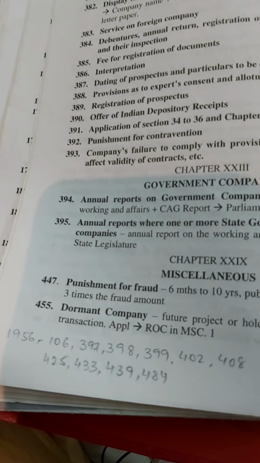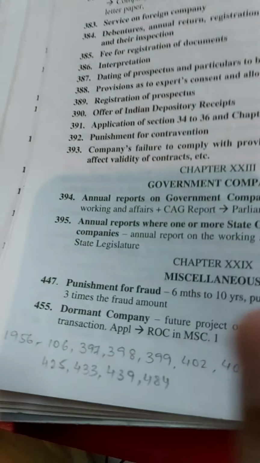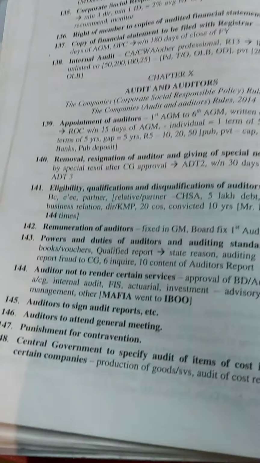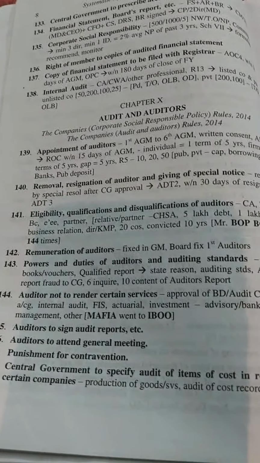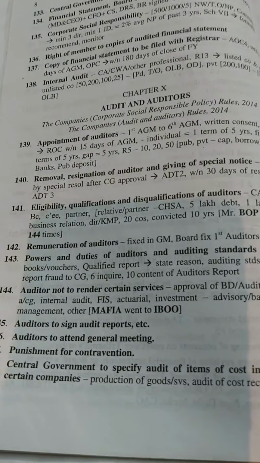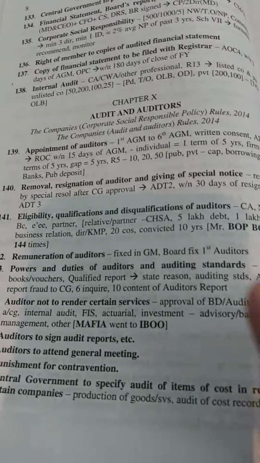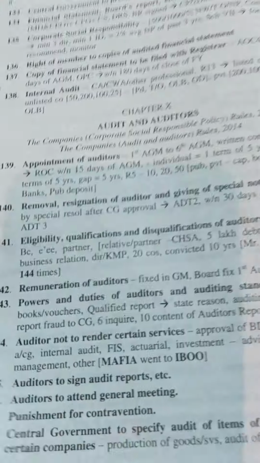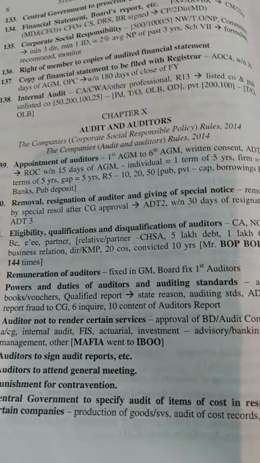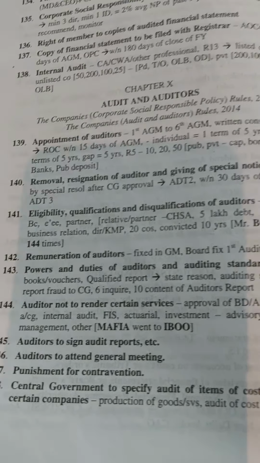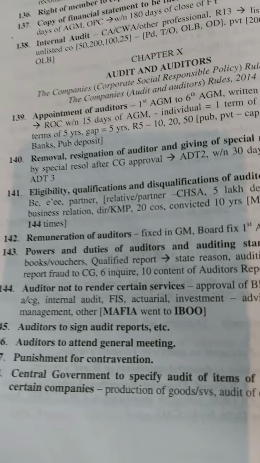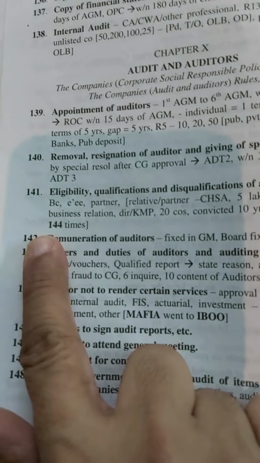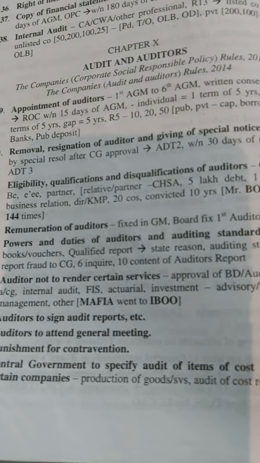Now, what happens is, primarily, when we are studying these laws, why we should keep this direct index ready with us, so that whenever we are reading about that particular subject, for example, if we are studying about auditors, for example, I've just taken this auditors chapter over here. So if we are studying about auditors and any section comes up in the module referring to, for example, section 142, so immediately we can refer to the act and see what is section 142. It discusses about remuneration of auditors.